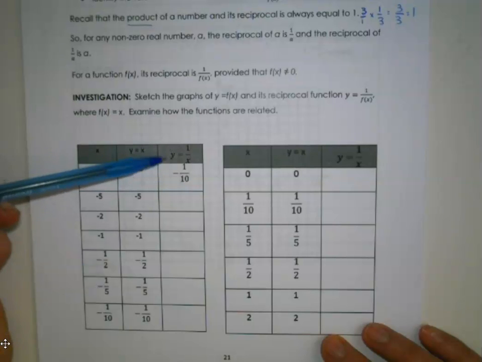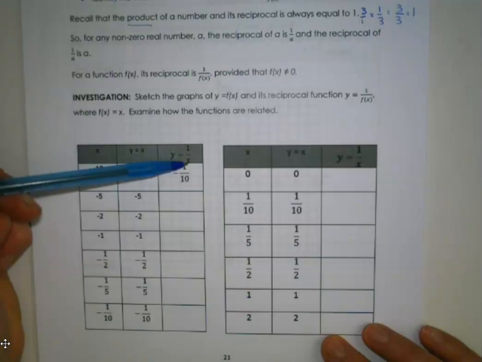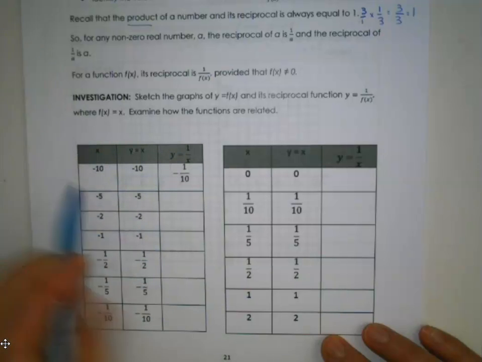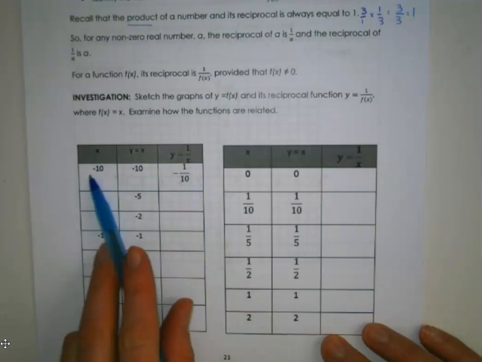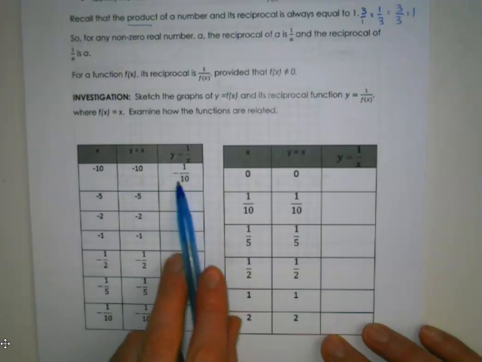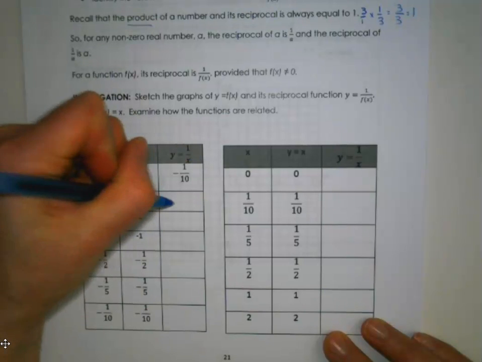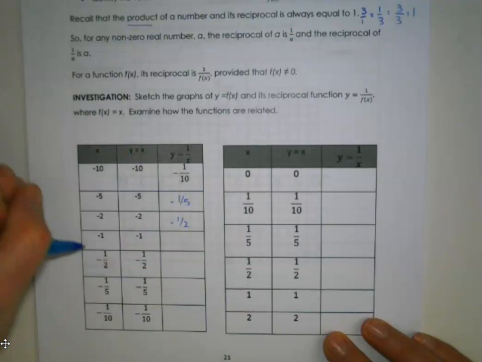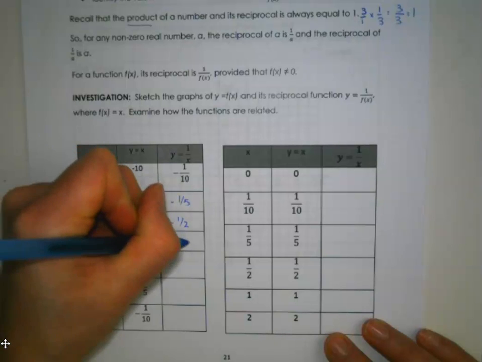Now, if we have a function where y is equal to the reciprocal of x, so 1 over x, we want to determine what the values of y will be in that graph. Of course, it's just going to be the reciprocal of our x value. So if we had negative 10 as x, we would have negative 1 over 10 for y. If we have negative 5 for x, we're going to have negative 1/5. Negative 2 would be negative 1/2. Negative 1 would be negative 1 over 1, which is just negative 1.